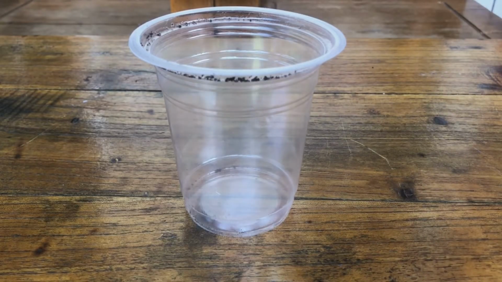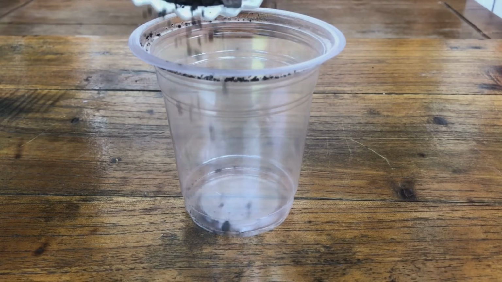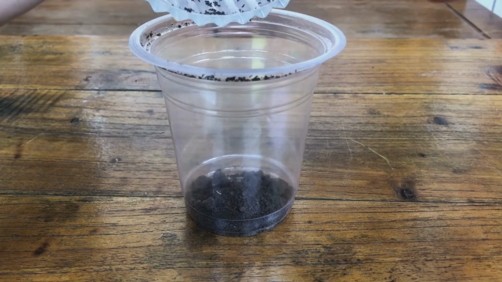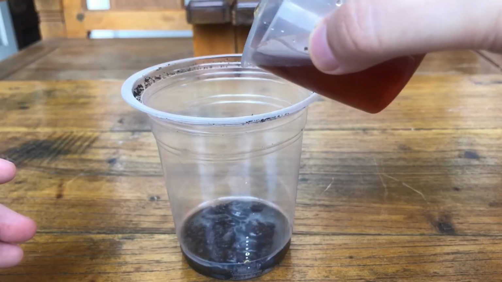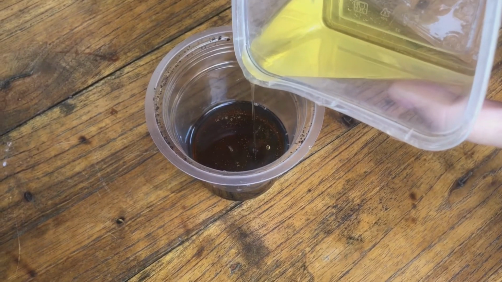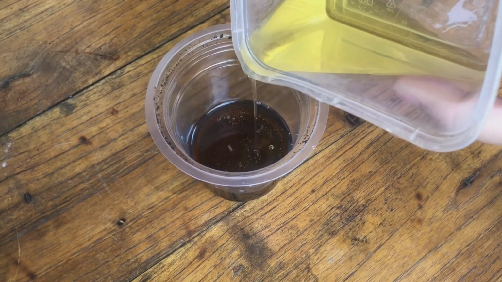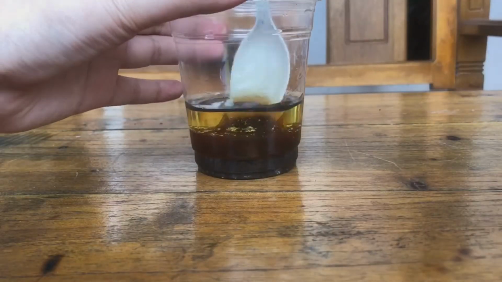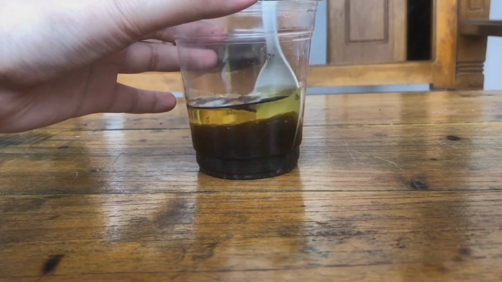First, prepare all the tools and the materials. Put the sand into the cup. Pour the honey into the same cup. Pour the oil into the same cup. Stir them using spoon until they mix well.